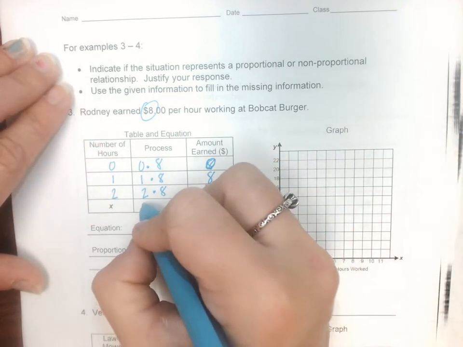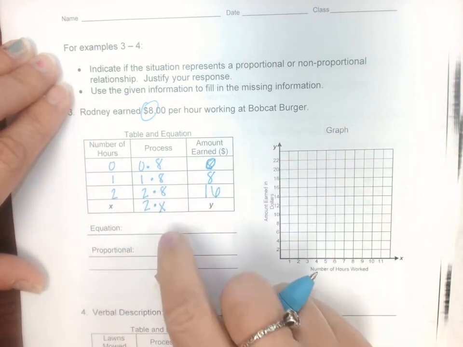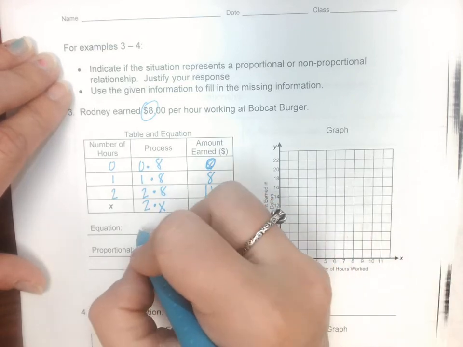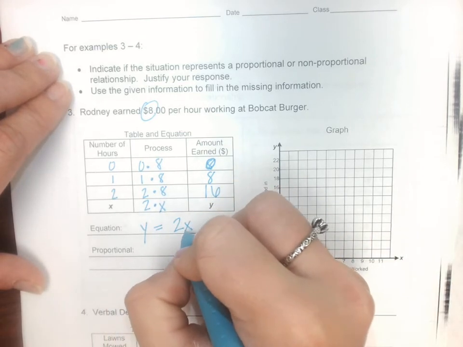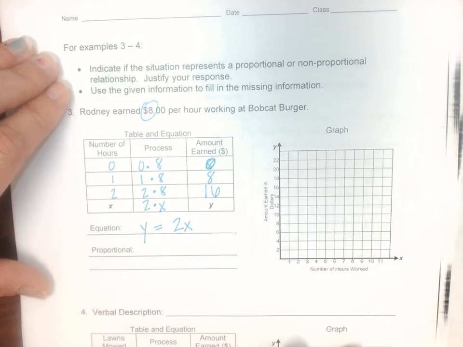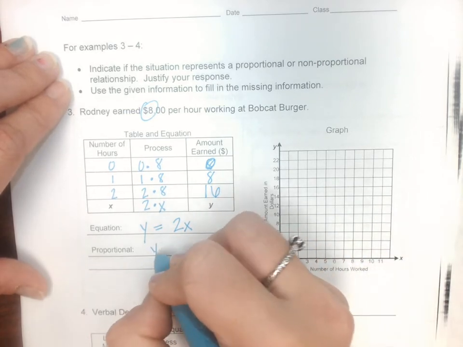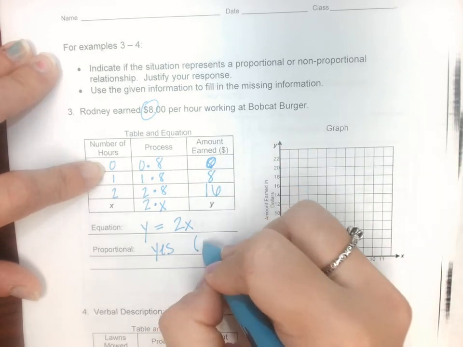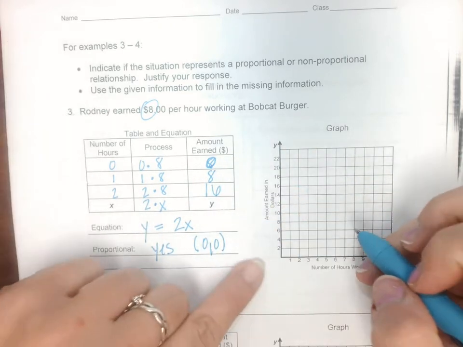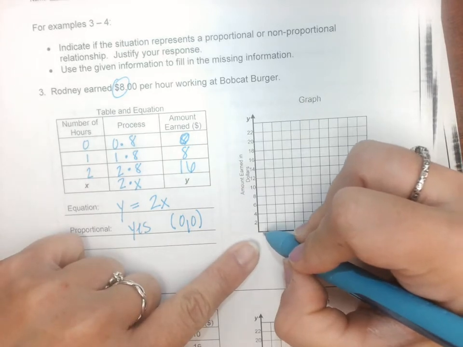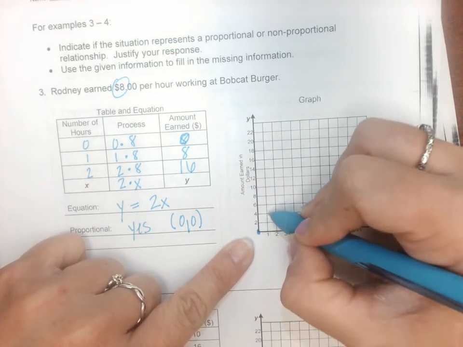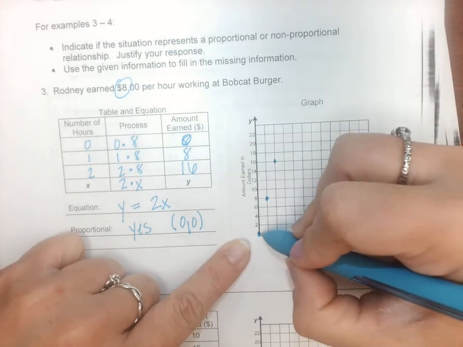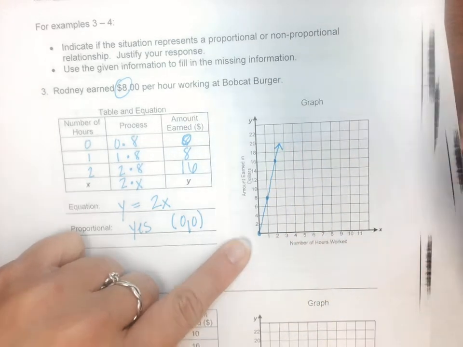So essentially what I'm doing here is I'm saying 8 times x, the number of hours, equals y, the amount earned. So I'm just going to turn that around, and there's my equation. Yes, this is proportional because it goes through 0, 0, right? So over here at 1 hour, we'll do 0, 0 first. 1 is 8, and 2 is 16. And we'll make that straight.